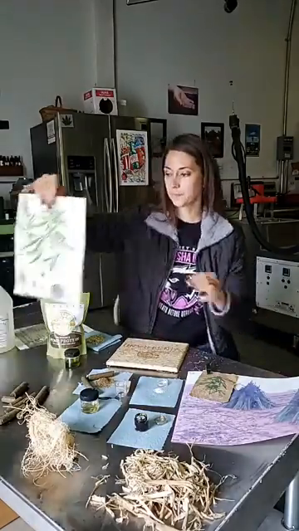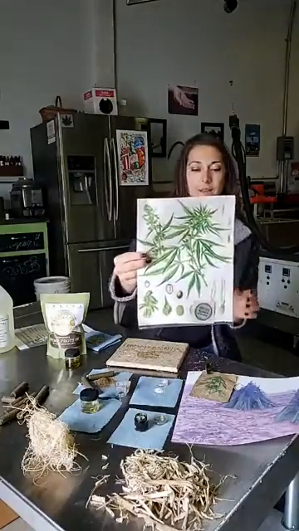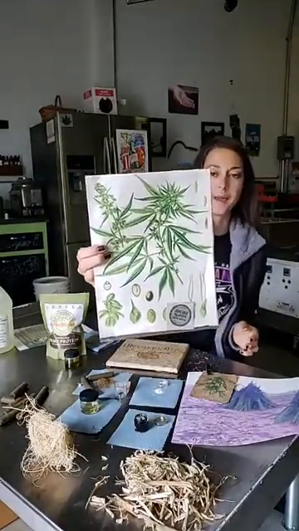Here we go. Just a nice little picture of it. This is printed on hemp paper.